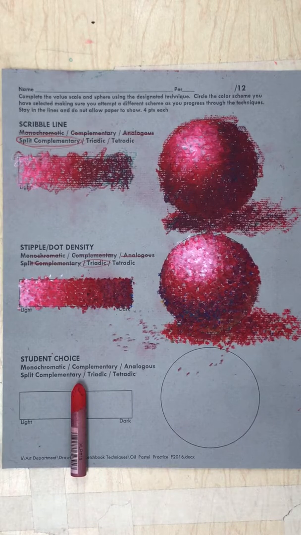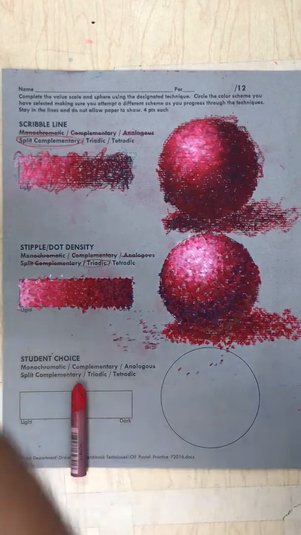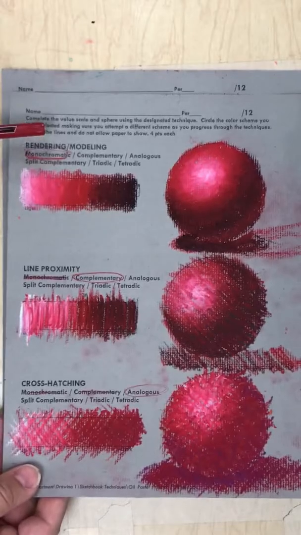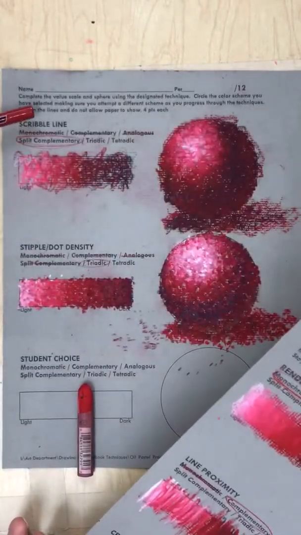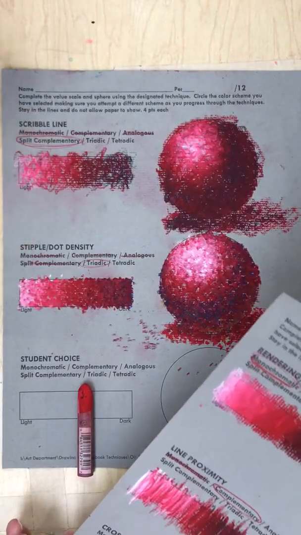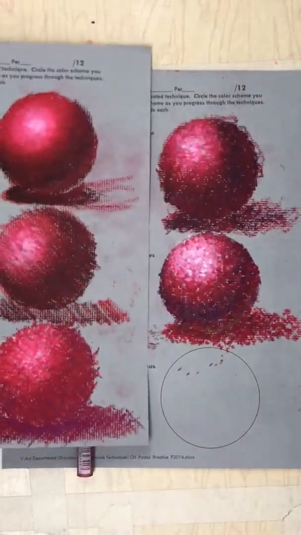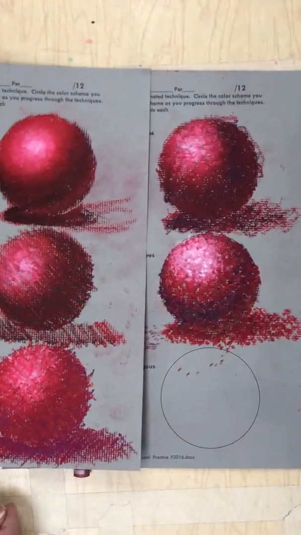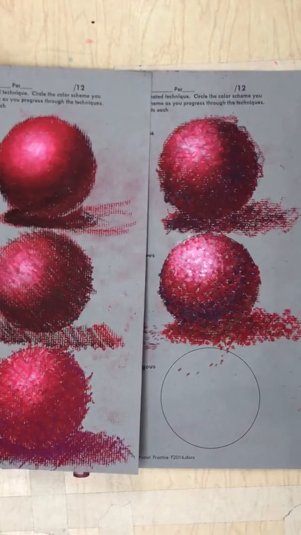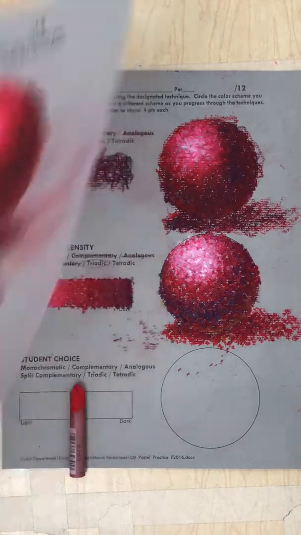For the final technique, as you can see here, this is a student choice. So what that means is I get to choose between any of my other techniques. So I could do rendering modeling, line proximity, cross-hatching, scribble, or stipple. Either one of those is fine. I'm going to use cross-hatch because I believe that is one of the weakest of my techniques. So I think I could use a little bit more practice. So again, I'm going to use cross-hatch.